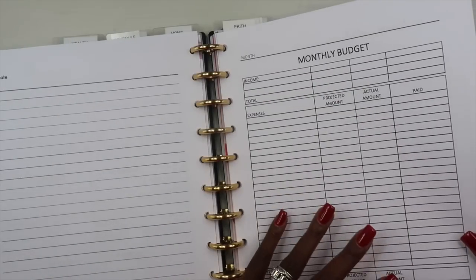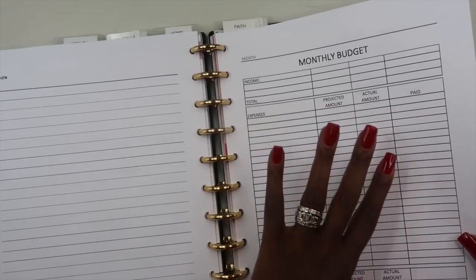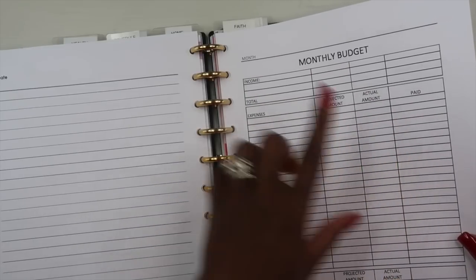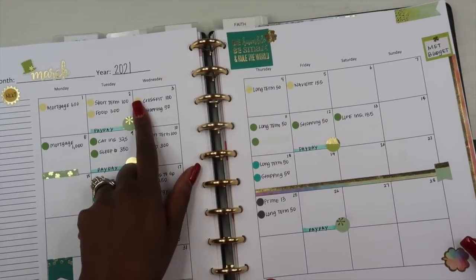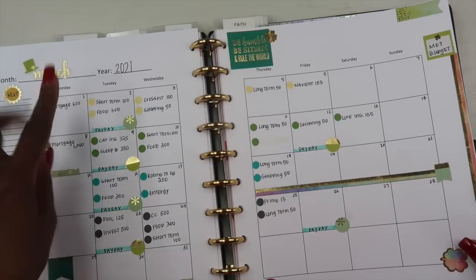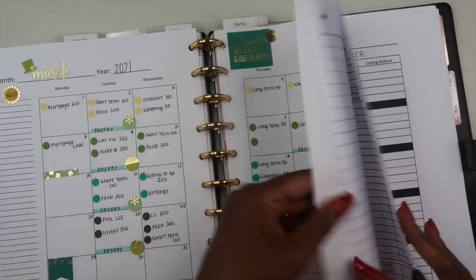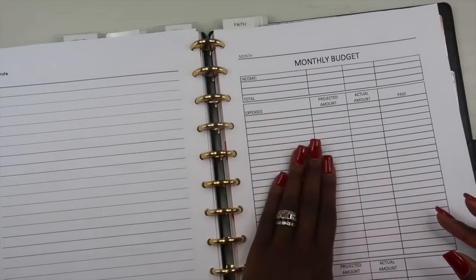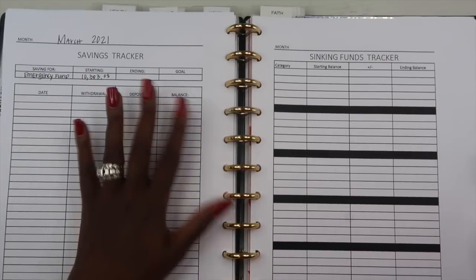With my monthly budget page, the way I have been using this is just keeping track after I have paid a particular bill. So after I check one off on my monthly sheet, like let's say I finished paying my mortgage, because I pay my mortgage in 2 payments, once I finish paying it, I will add it to this sheet here to let myself know that I actually paid it. So I have my savings tracker here.